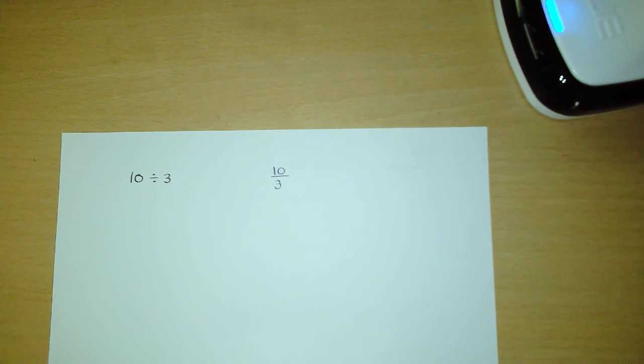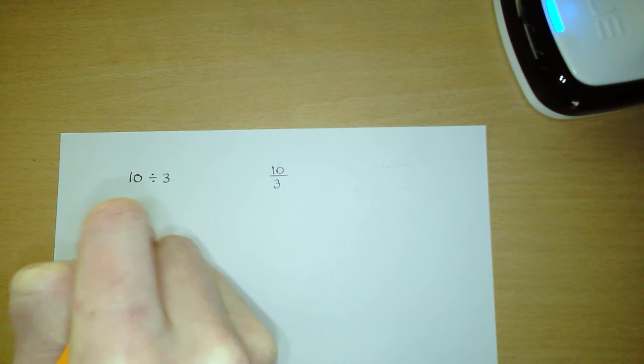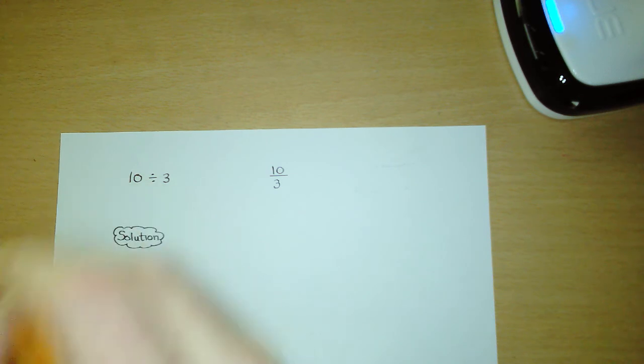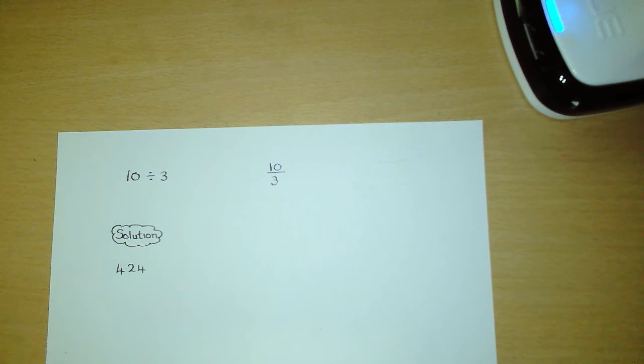Now, what we're going to do is write a division calculation as a mixed fraction. So our example is 424 divided by 5. So we have a division calculation and we want to write it as a mixed number or a mixed fraction.